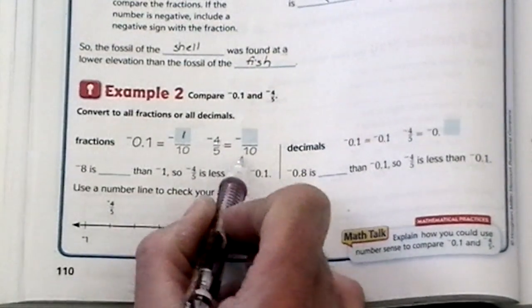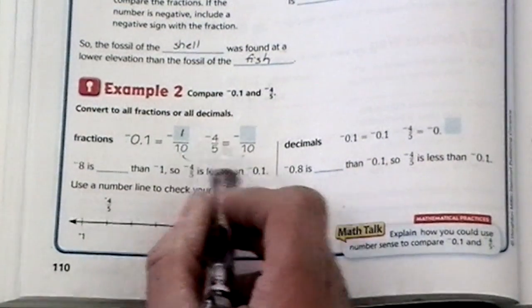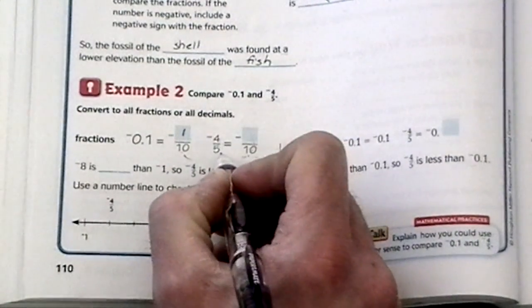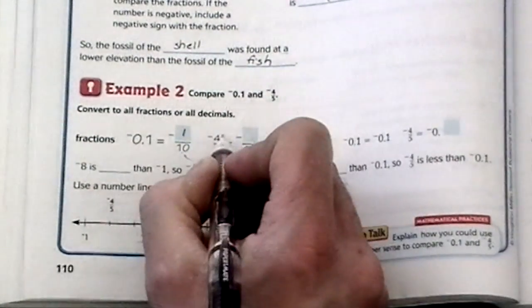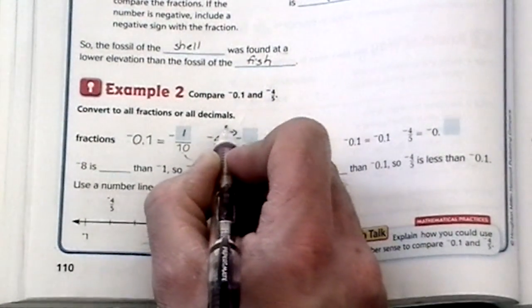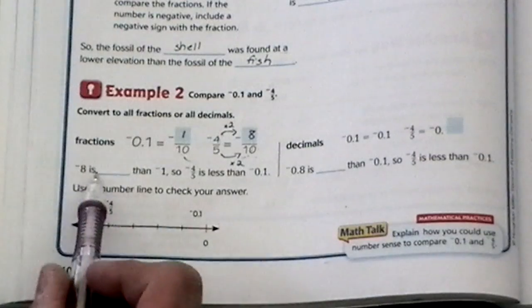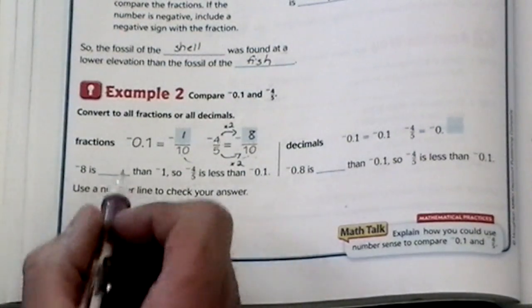Well, it looks like they've already converted this fraction so that we're going to deal with like denominators. Here we've got 1/10, and we're going to convert this one so that we also are working in tenths. In order to do that, what do I have to do to my 5? Multiply it by 2. So I'm going to do the same to my numerator, multiply that by 2. 4 times 2 is 8. So I've got negative 8/10. Negative 8/10 is blank negative 1/10, less than.